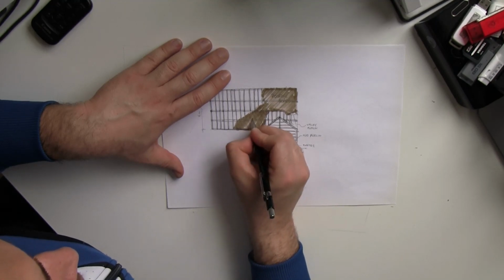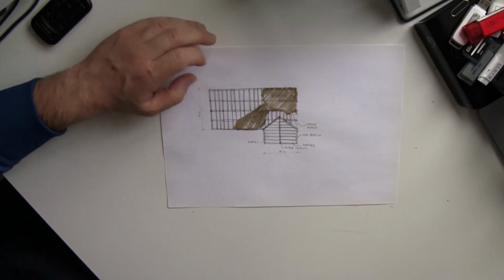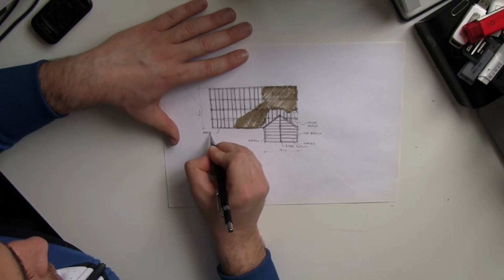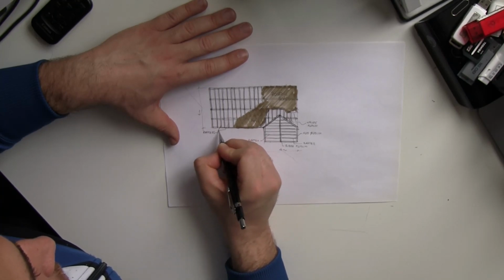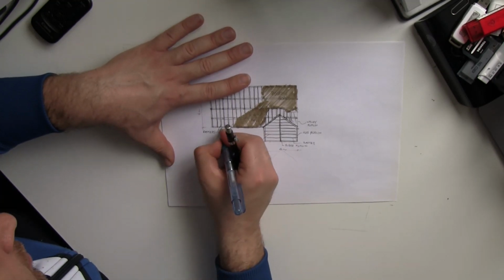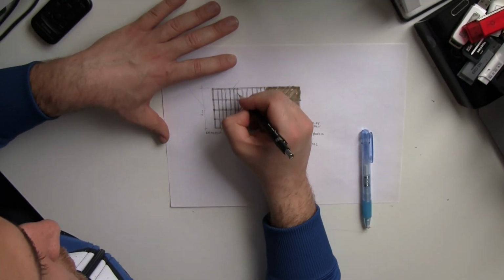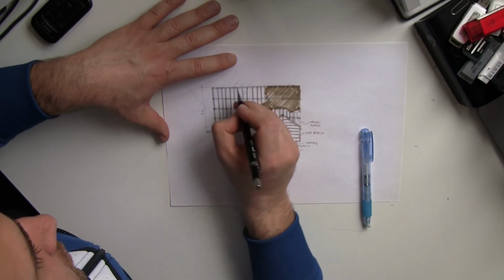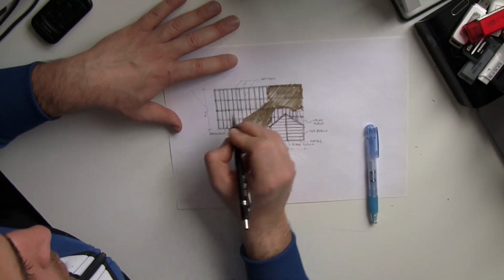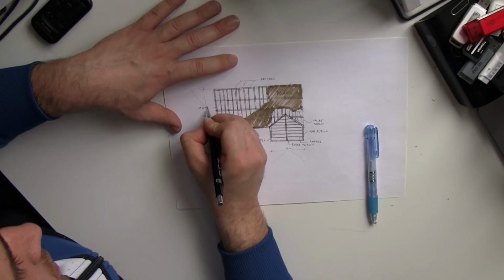Okay, what is this here? That's roofing board, nailed or screwed to the top of the rafters. What about this here? We have mid purlin there.